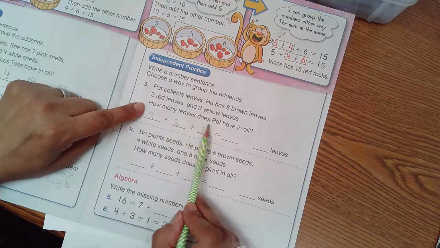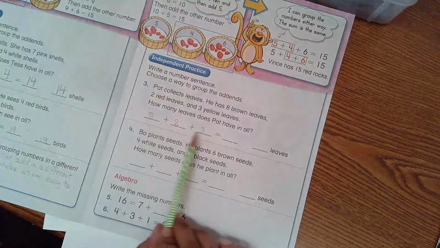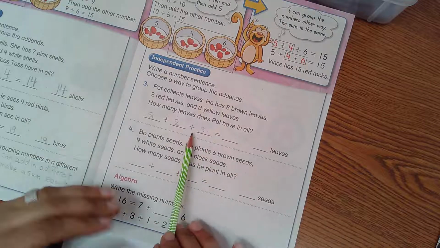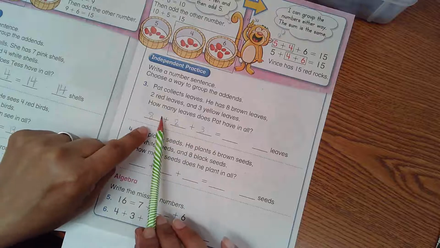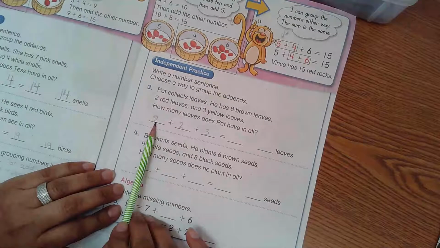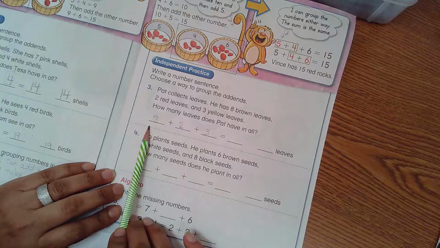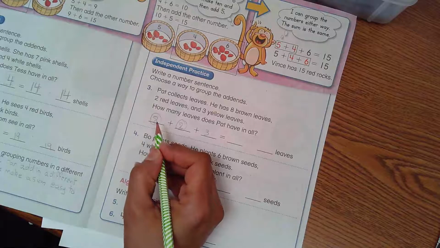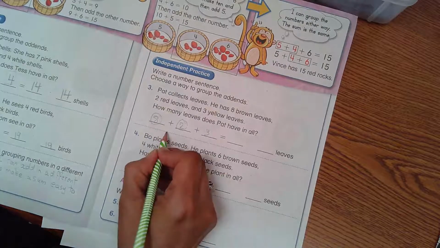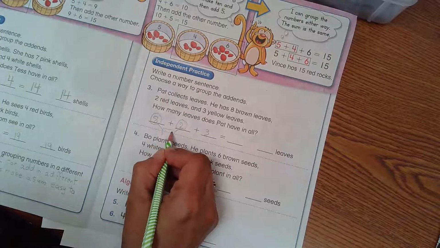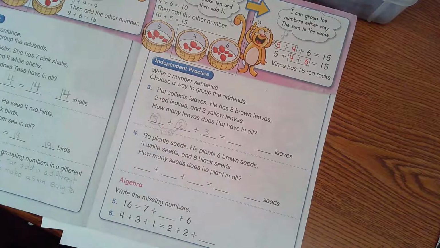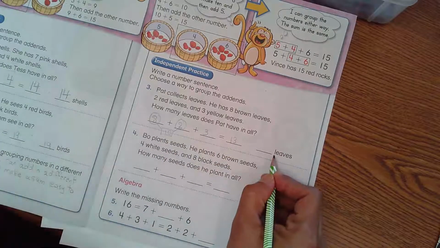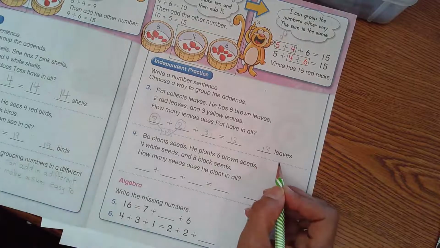How many leaves does Pat have in all? So now I have 3 addends, 3 numbers, and I need to add them together. So I can choose any 2 numbers that make my sum or my question easy. So I know that 2 plus 8 equals, very good, 10. So I'm going to choose 2 and 8 because I know 2 plus 8 equals 10. I'm going to write here 10 just for myself. Don't want to forget the number. 10 plus 3, 13. So how many leaves in all? 13 leaves.